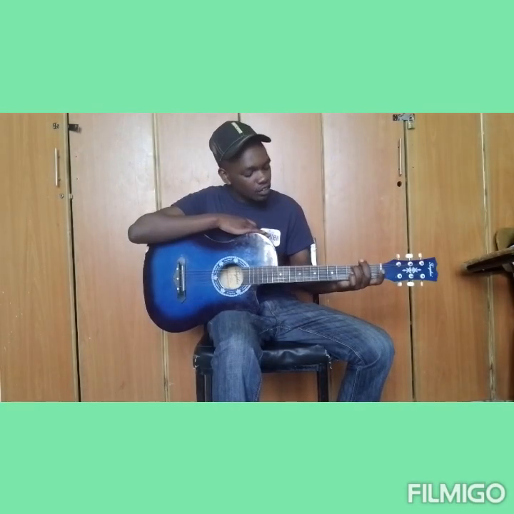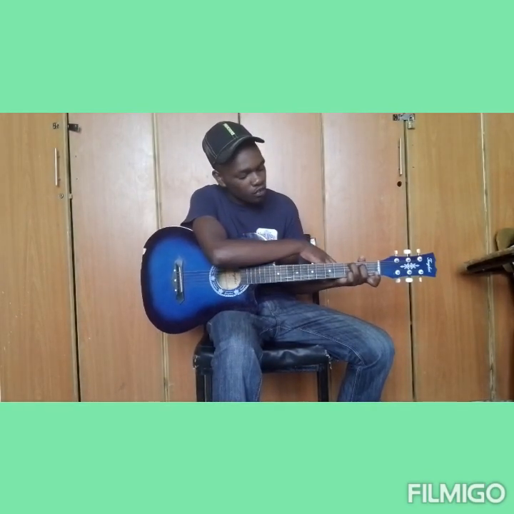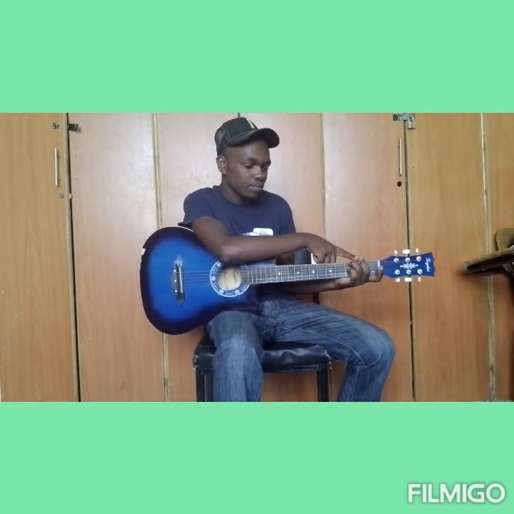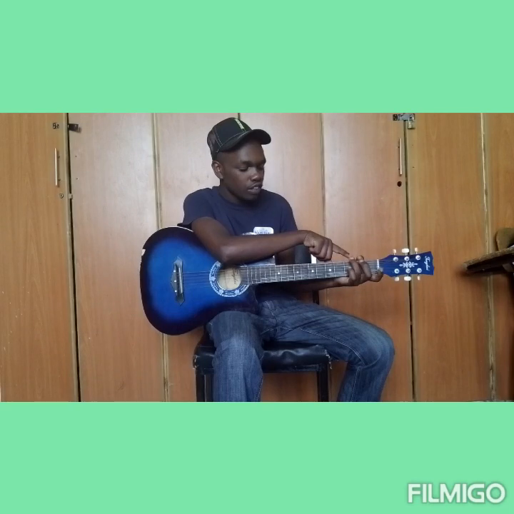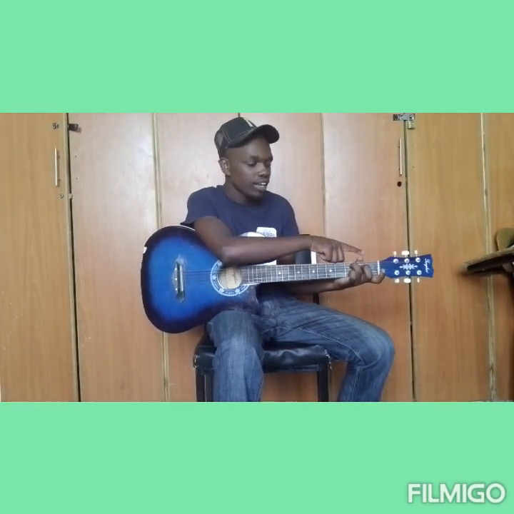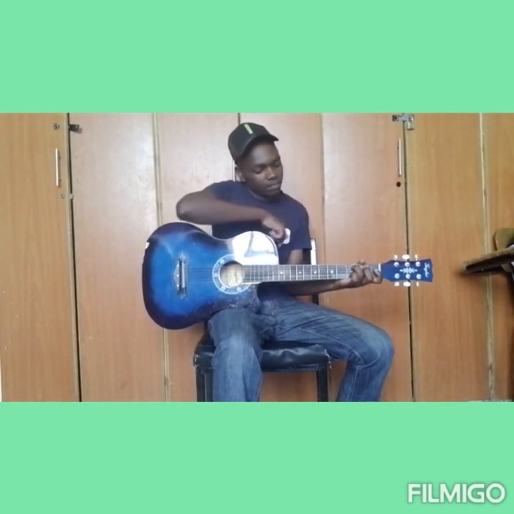Now, if the third finger holds string 6 in the third fret, the second finger will hold the 5th string, the fret which is the second. So, if the third finger holds string 5, the second finger will hold fret 2, string 4. So, this one holds 5, this will hold 4, the second string.